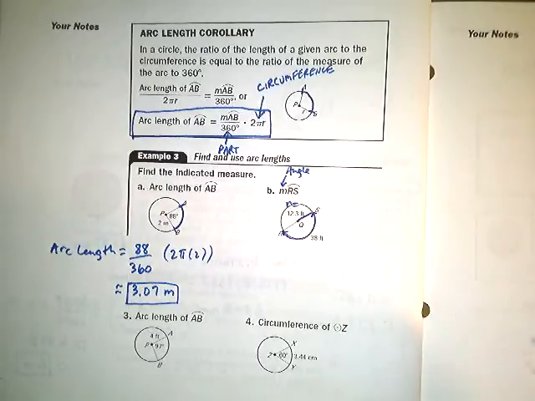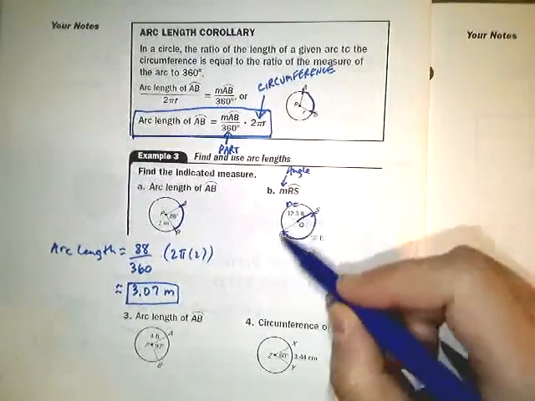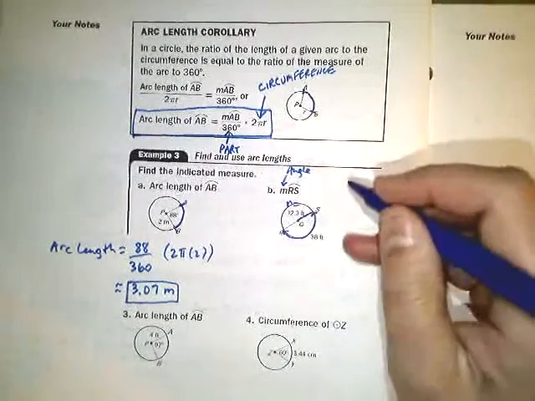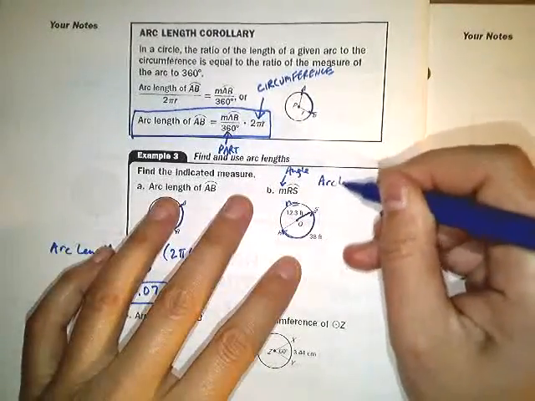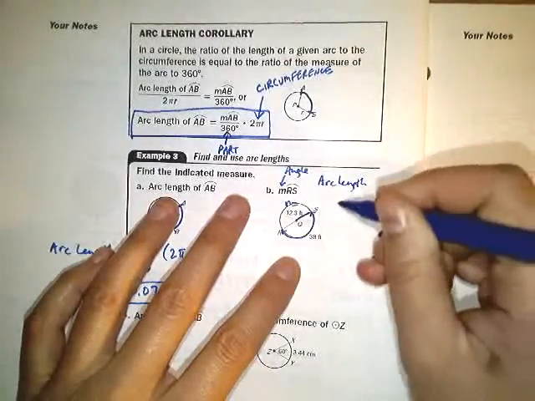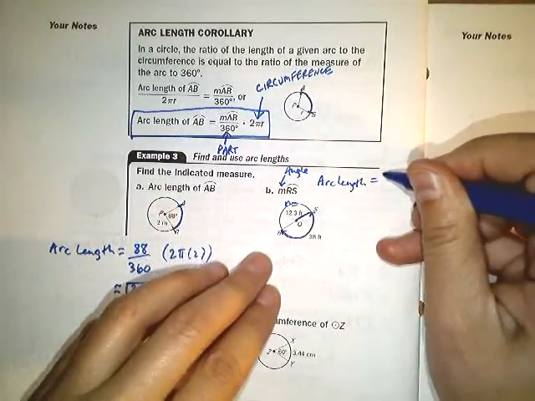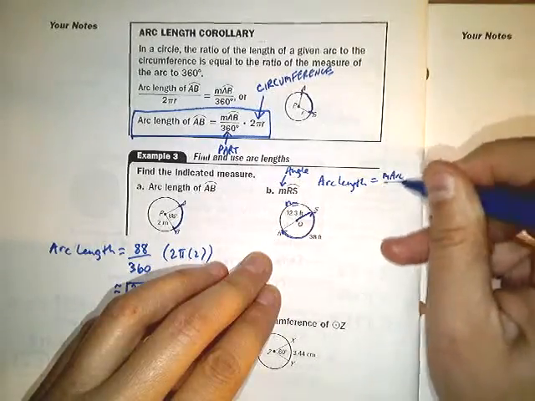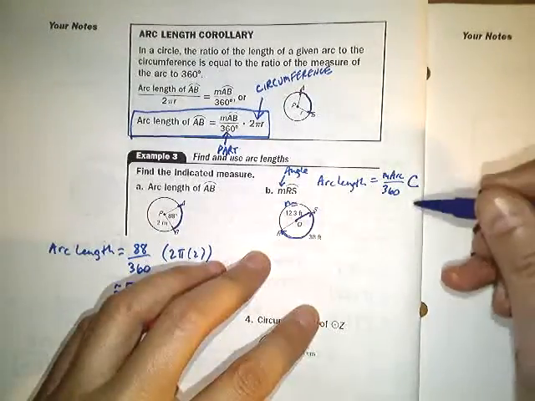Okay. So what they want us to do is figure out what this angle is over here. And it might look like this is a straight line, but it's not. It's close to 180 degrees, but not quite. So I'm going to use my formula that says that arc length equals your angle, the measure of the arc, divided by 360, times big C, which is circumference.